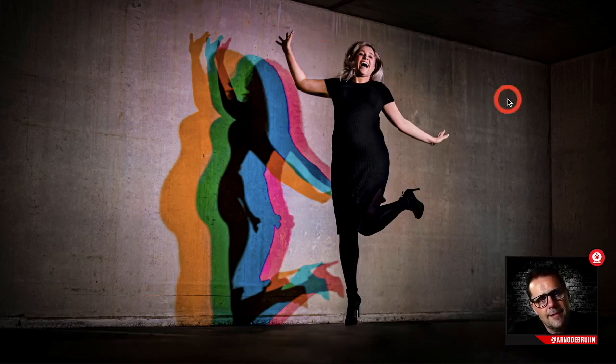What we did in this image was a happy model. She was pregnant, and what we did is, you see in this pose a happy model, and in the shadow you see her pregnant belly.